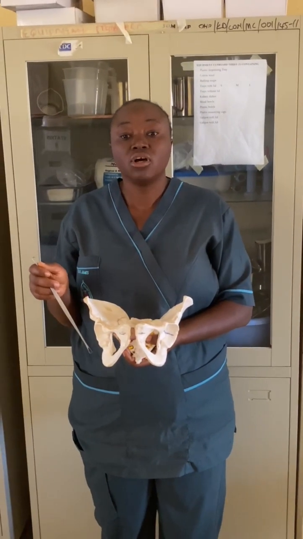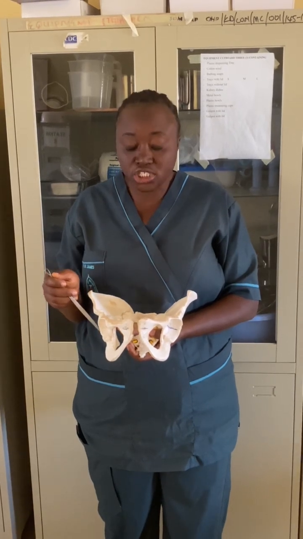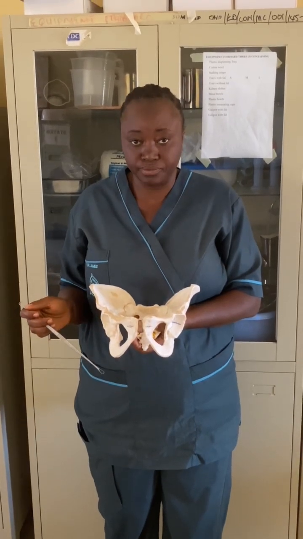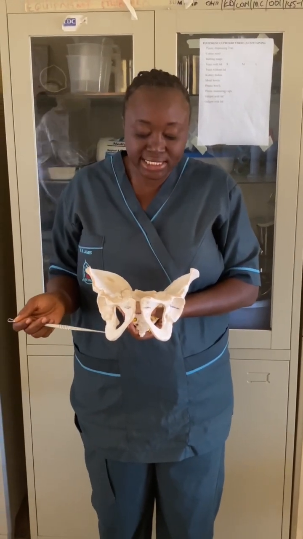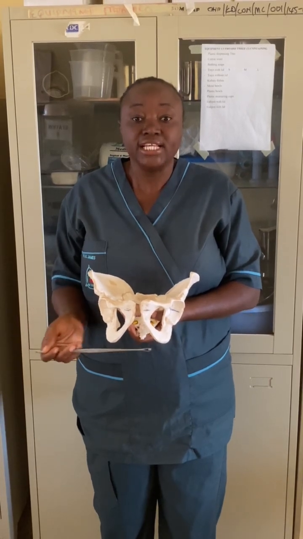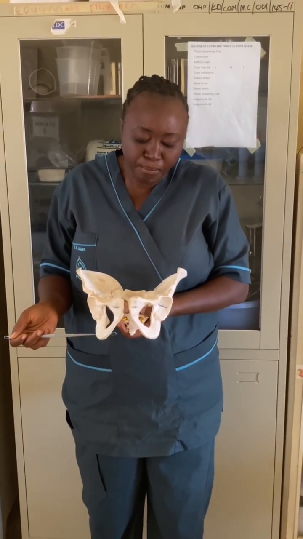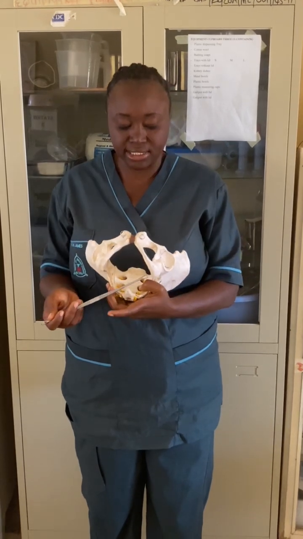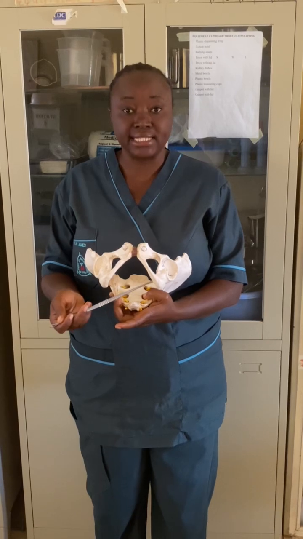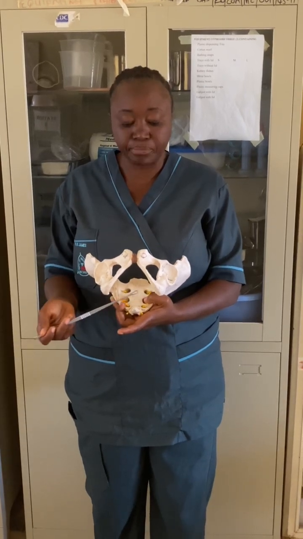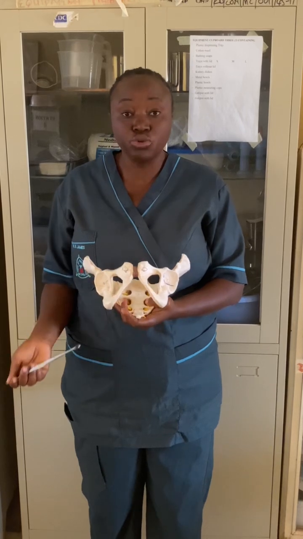Next, we'll be discussing the ischium. The ischium is the thick lower part of the innominate bone. Anytime you sit, you are sitting on the ischial tuberosity. So this ischium, which is the thick lower part, is also known as the ischial tuberosity. A little above and behind, as you can see, are the ischial spines, and these ischial spines help us to estimate the stations of the fetal presenting part, especially the head, during delivery.